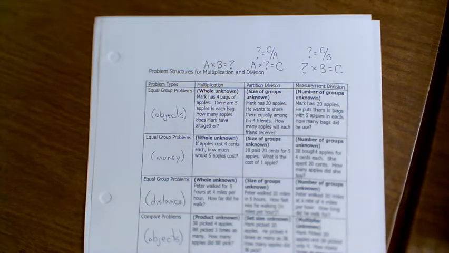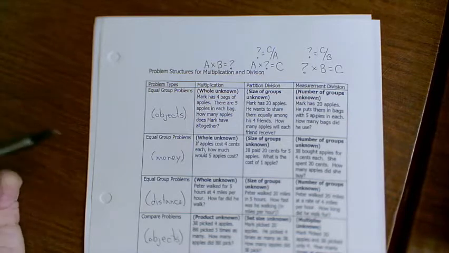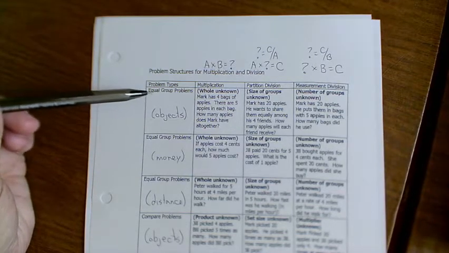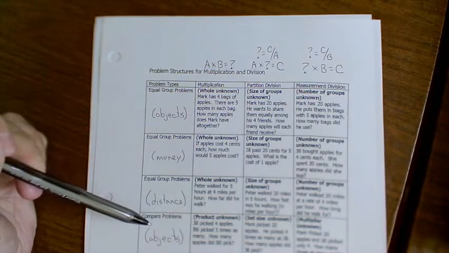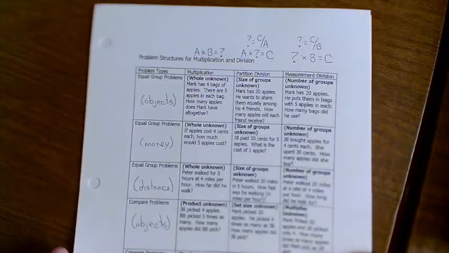Okay, so if you recall in our last video, we were talking about multiplication and division problem word types. So we had two different problem types, which were equal group problems or comparison problems. This is the table on page 47 that I'm looking at.